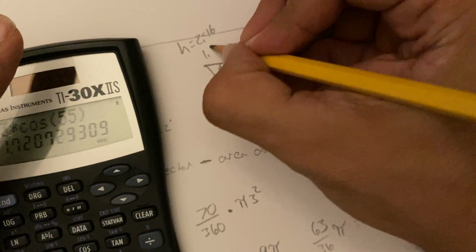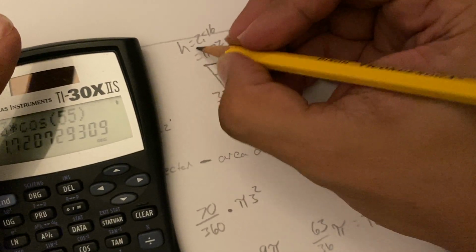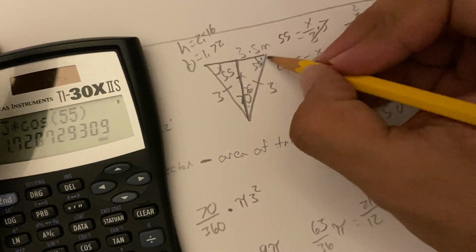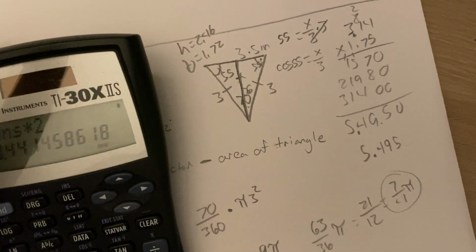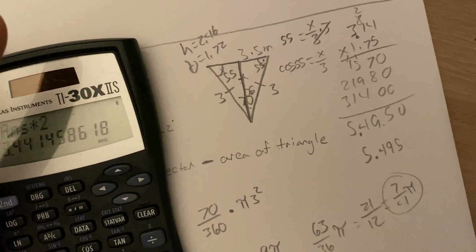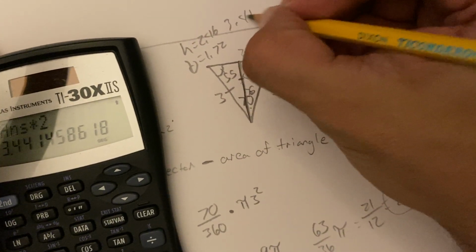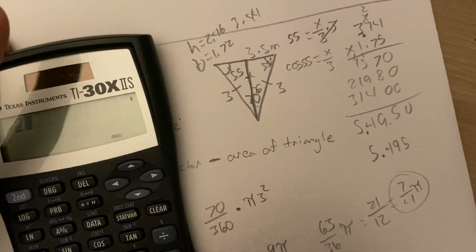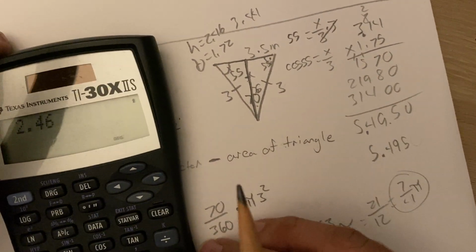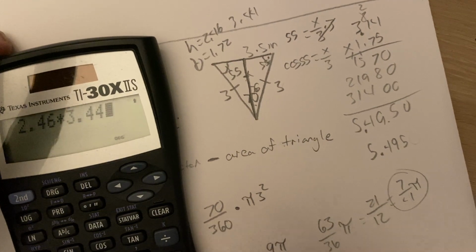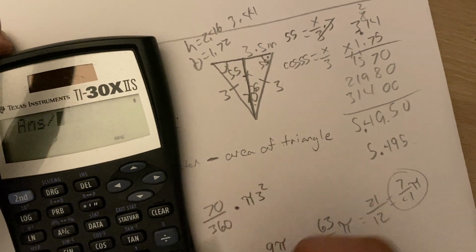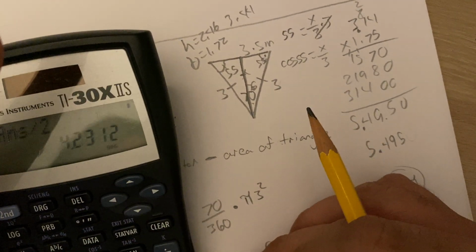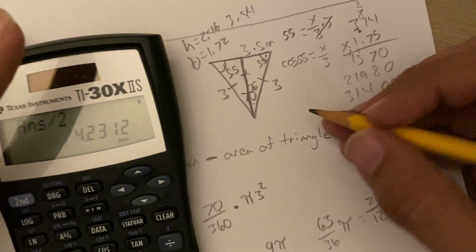So 1.72 is half of the base. So we're going to multiply that by 2 and get the full base. So the base is 3.44. So we're going to do 2.46 times 3.44 divided by 2, and we get 4.23.